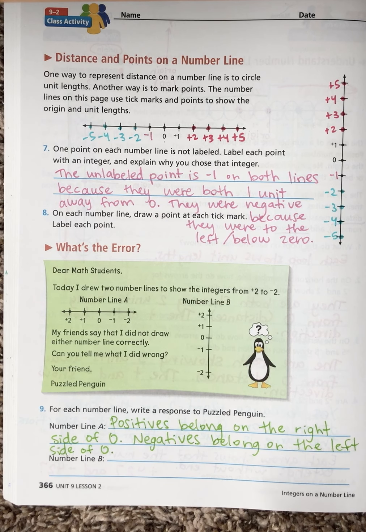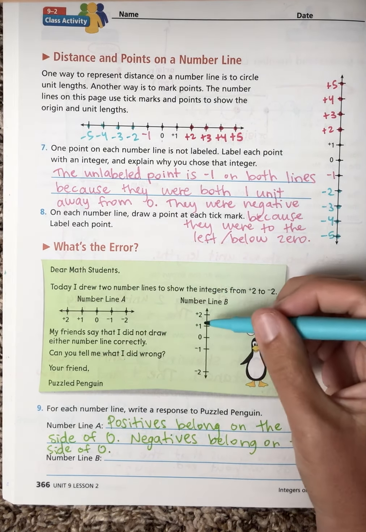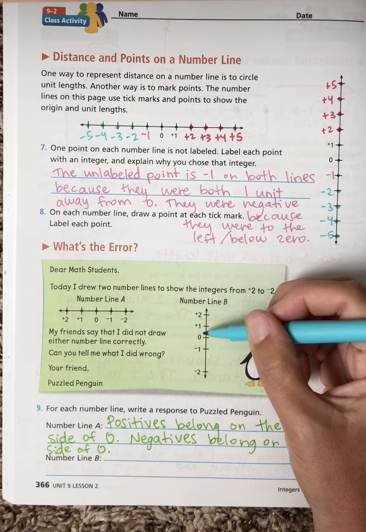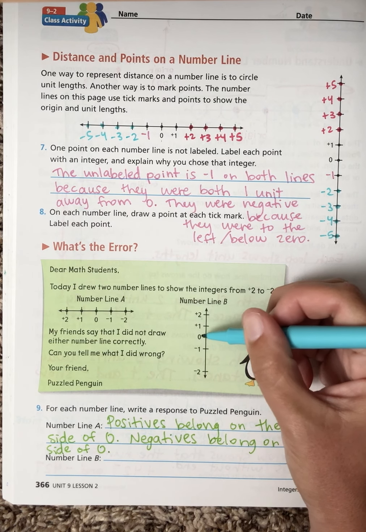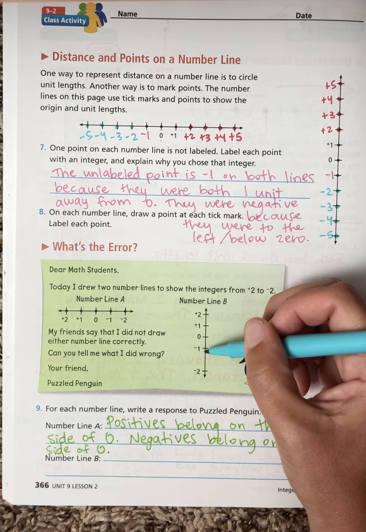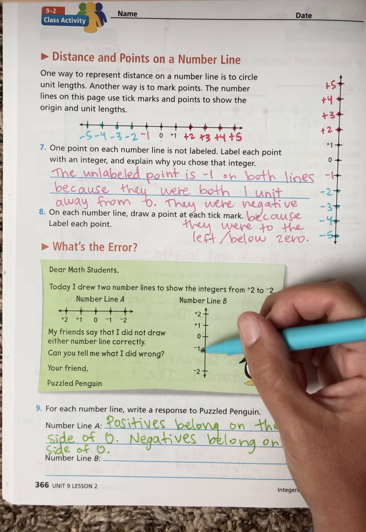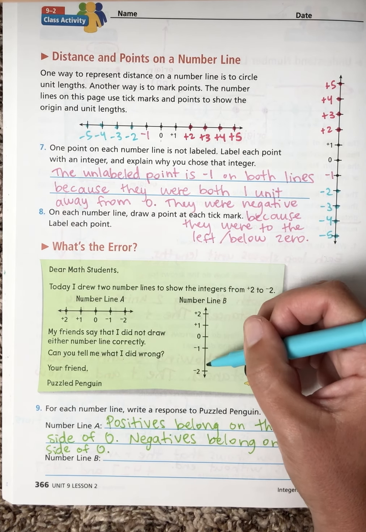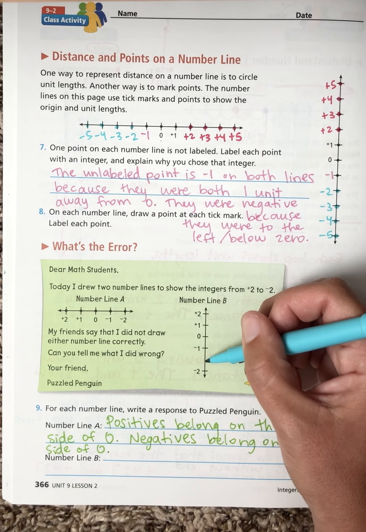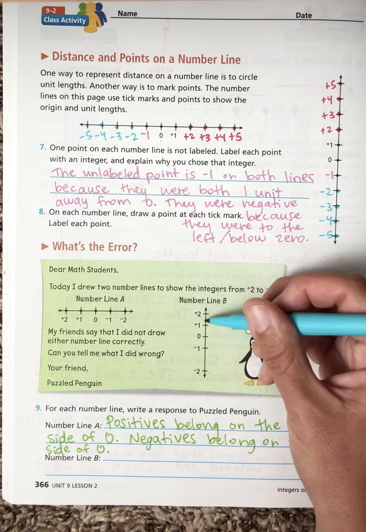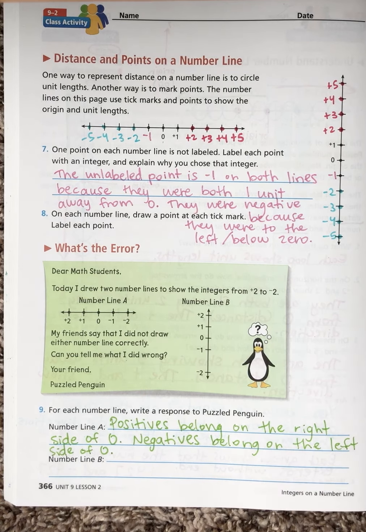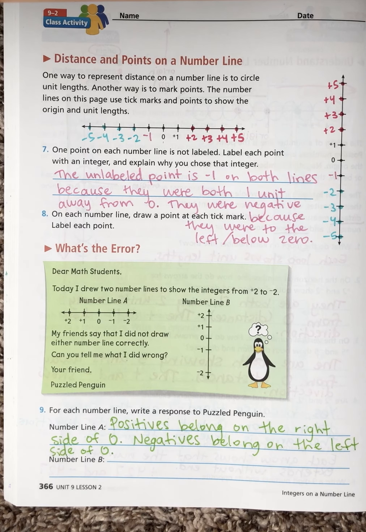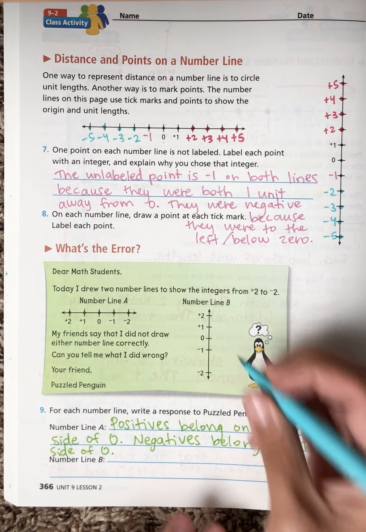Well, what's wrong with number line B? Well, number line B, you're supposed to have positives above 0, which he does. He's counting by 0, 1, 2. That looks good. Negatives are below 0. That looks good. 0, -1, -2. Okay, so the problem here is that the tick marks are not equally spaced. So when you are doing a number line, each unit must be the same length.